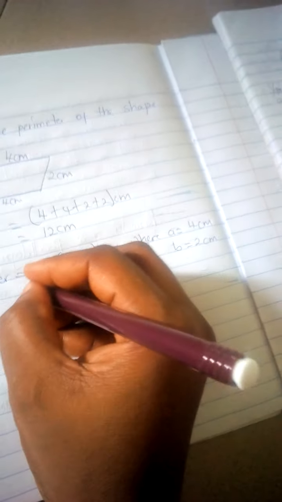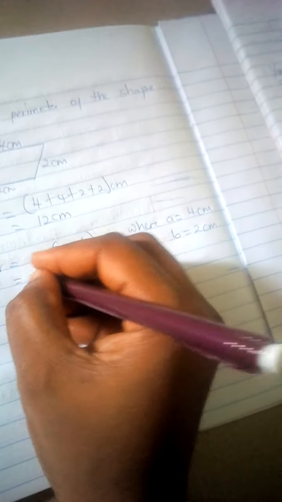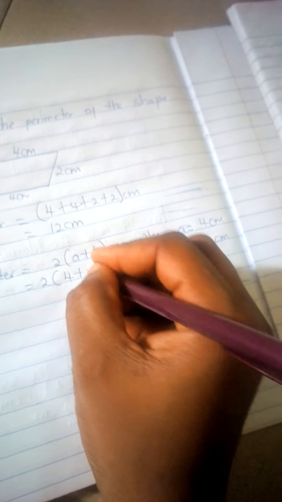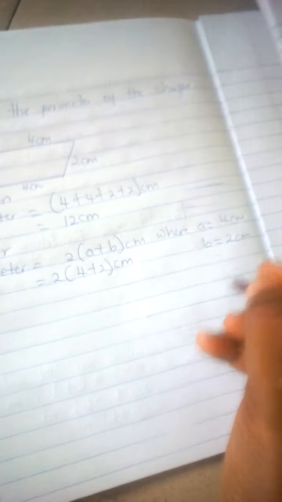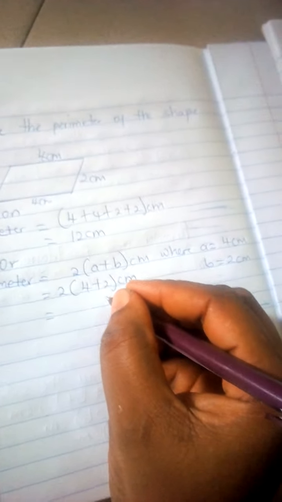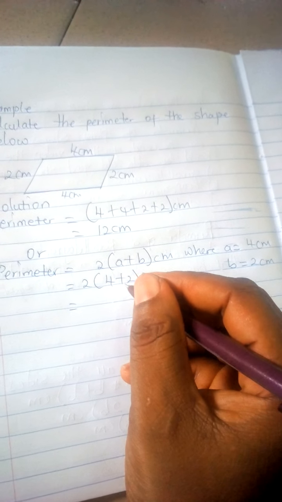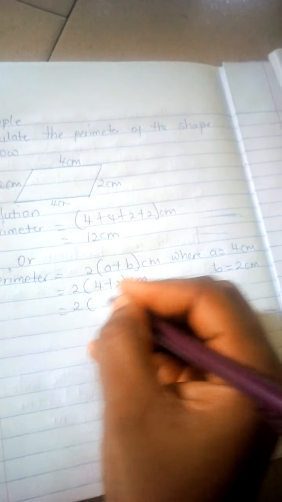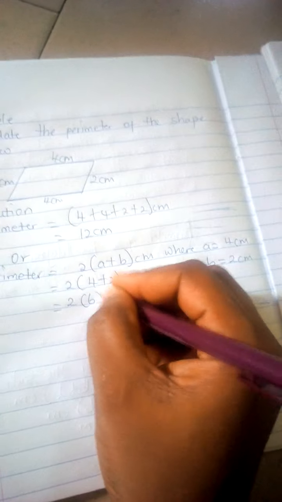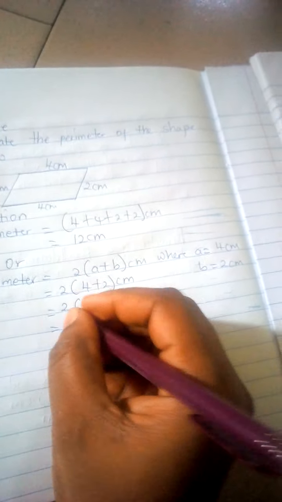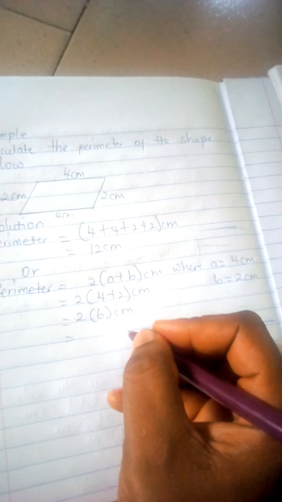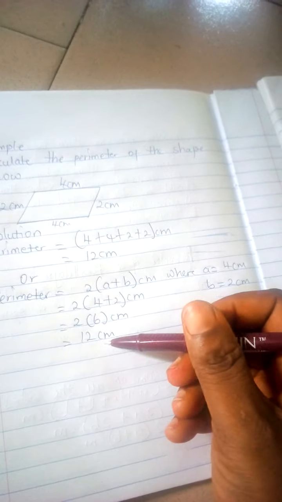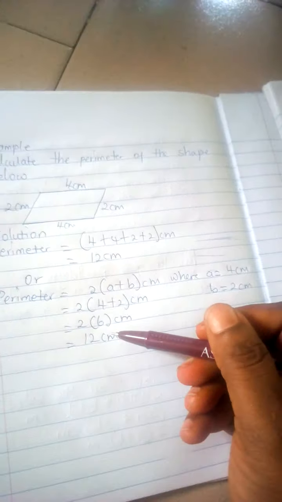Now we substitute inside the formula. You have 2 in brackets, 4 plus 2, all in centimeter, and you add the one inside the bracket first. We talk about BODMAS. So 2 in brackets, 4 plus 2 is 6, in centimeter. That means 2 times 6 is 12 centimeter. You can see they are the same thing.